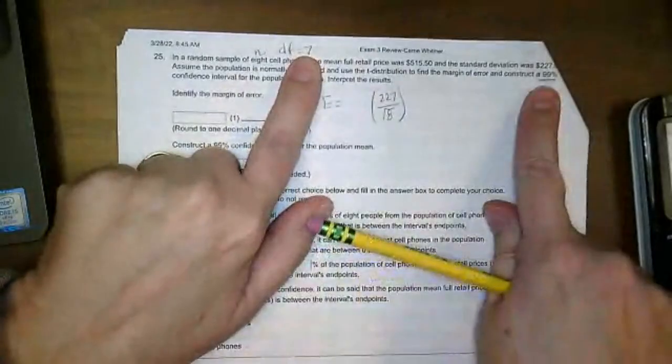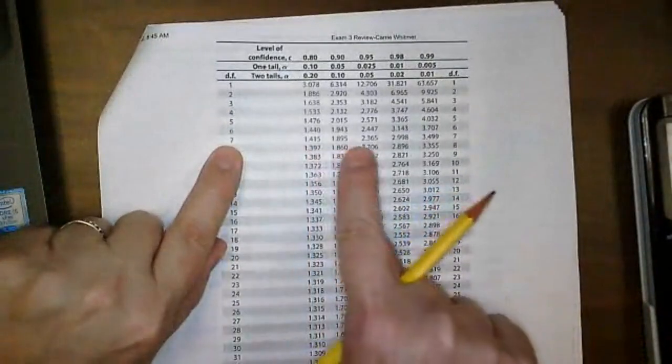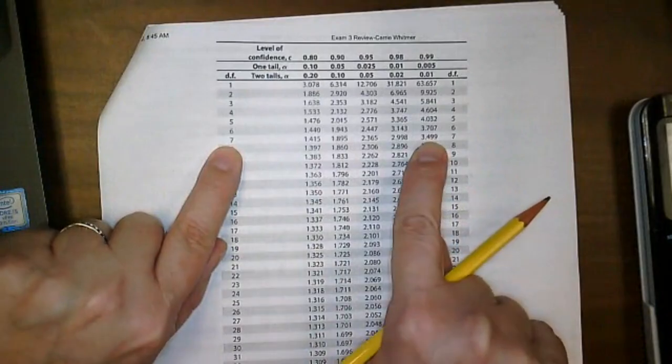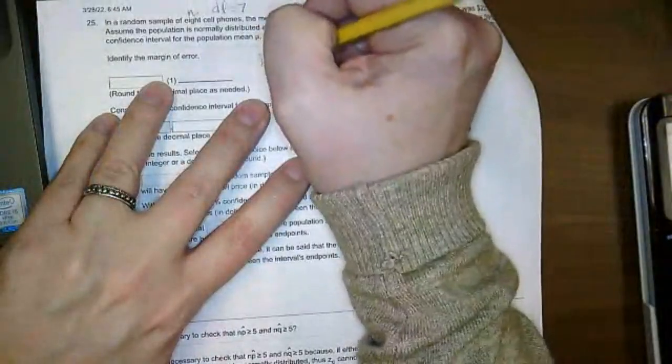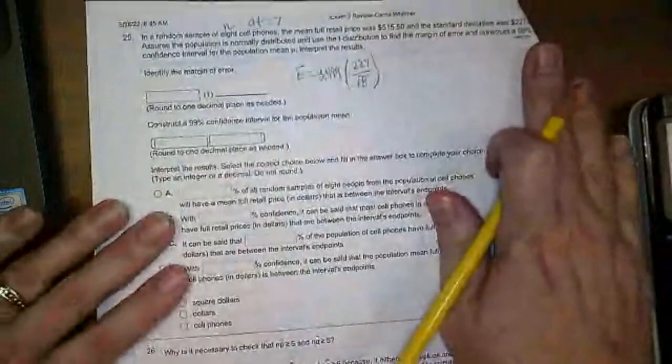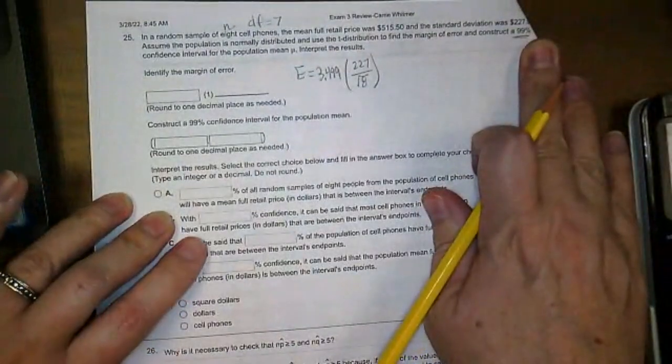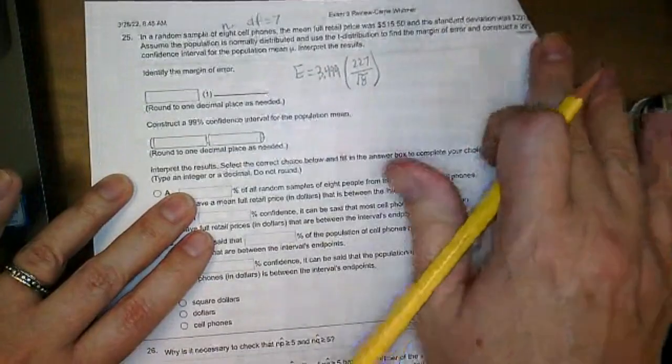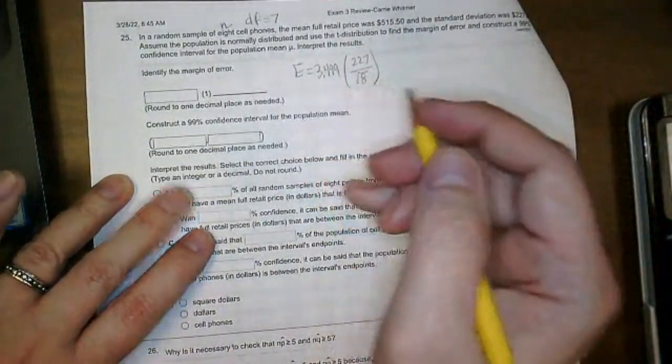So I'm going to look up 7 and 0.99. 0.97 and 0.99, so 3.499. Okay, when you multiply that out, you'll end up with 280.8.